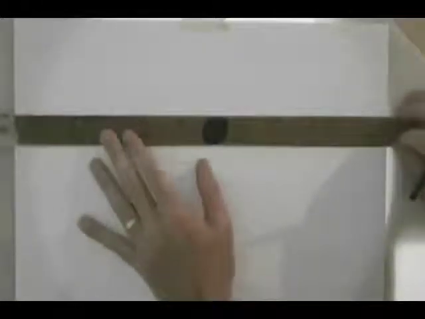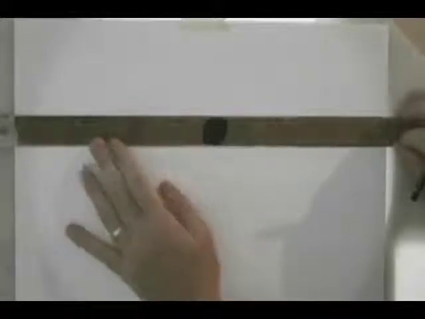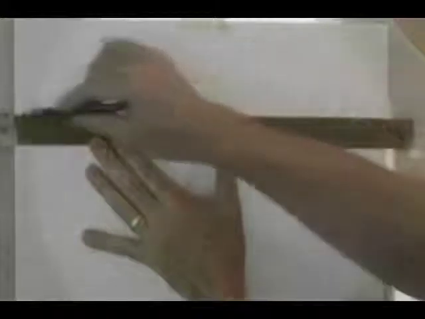The very first thing I want you to do is find the center of your sheet of paper. You can either measure it, or fold your paper over to find the center line, and put a little crease here. It indicates the center. Then I want you to go a little bit above it, and draw your horizon line right through.